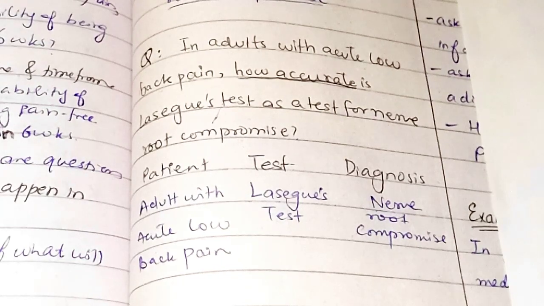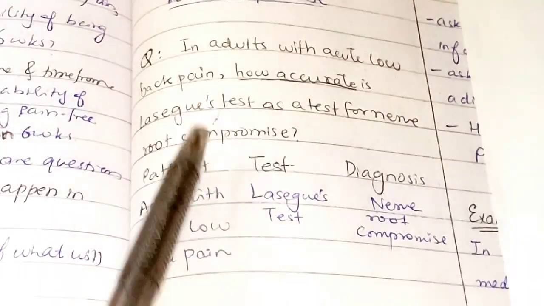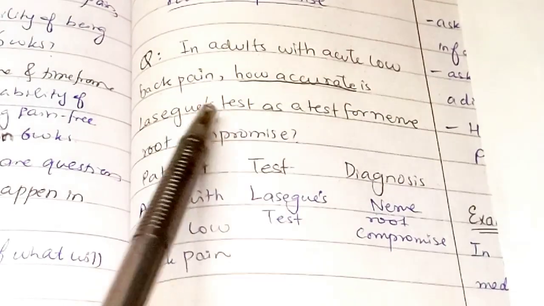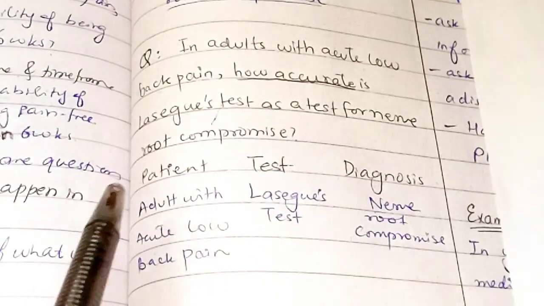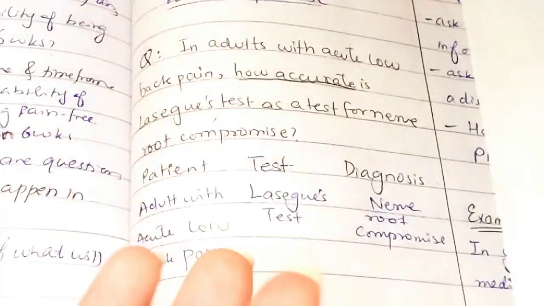So this is a question asking for the accuracy of the test that can help us diagnose the condition. Now we can further break it into three parts: the patient, test, and diagnosis. So the question of the diagnosis can be broken into three parts.